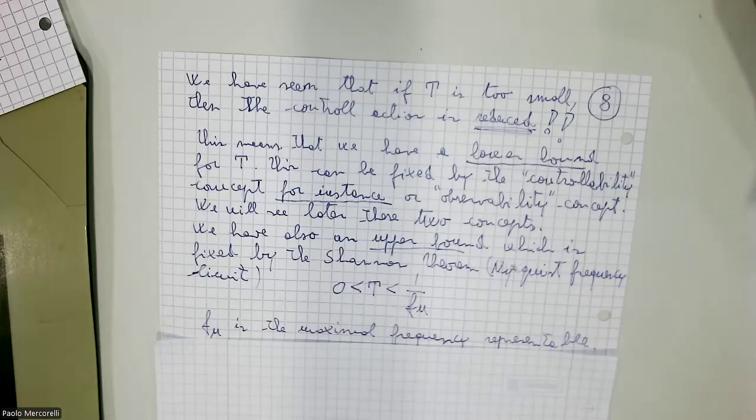It's already known, but we can consider we have a lower bound, not so small, but not so large. It means probably we have an optimal T in the middle. When we have something like that, we can think about an optimal T.